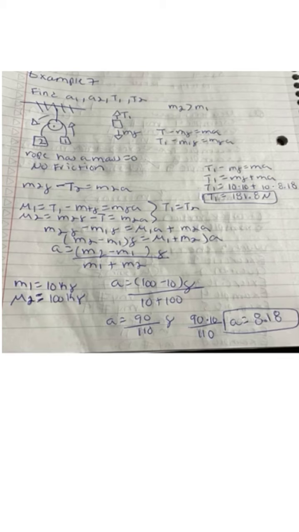So in order to test our theory, we're going to grab some values. For M1 it's going to be 10 kilograms, and M2 is going to be 100 kilograms. And at the beginning of the video, I should have mentioned that M2 is greater than M1, due to how the diagram is provided, it looks like we're getting a higher value for M2.